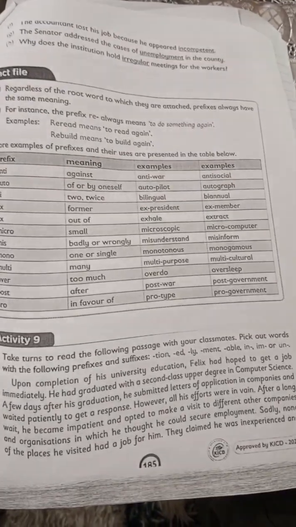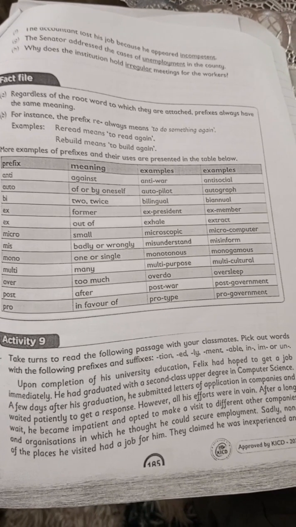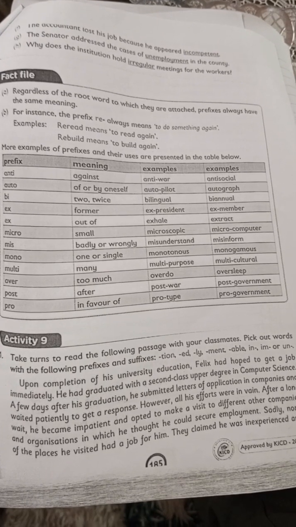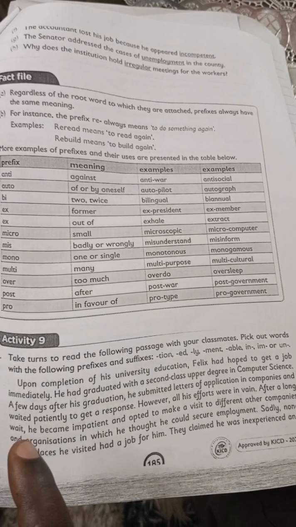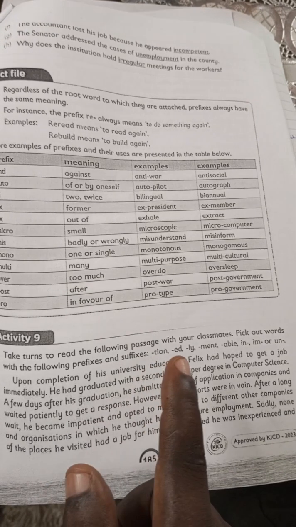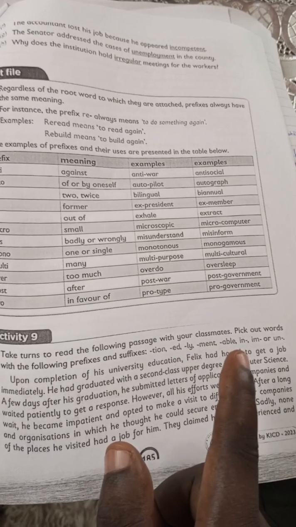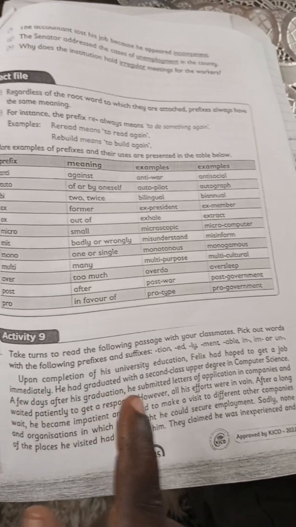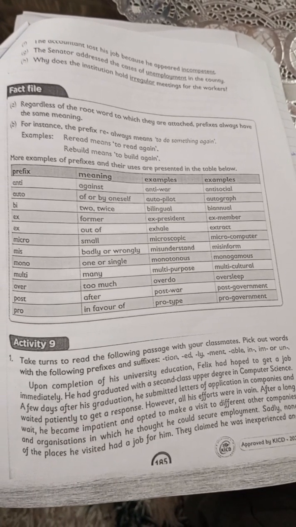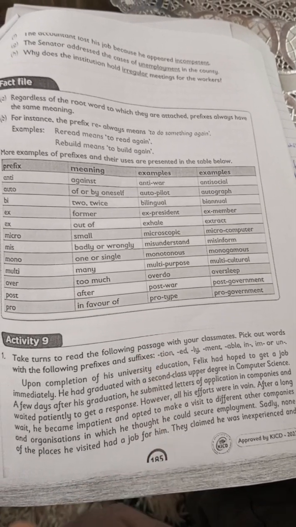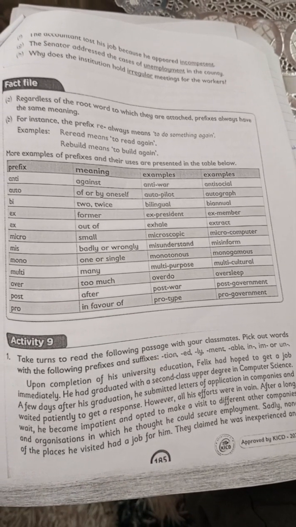So learners are expected to take turns to read the following passage with their classmates. They will read and pick out words with the following prefixes and suffixes, that is tion, ed, ly, ment, able, in, im, or an. So this is the passage that learners are expected to read and find the prefixes and suffixes that I have mentioned. The passage goes this way.